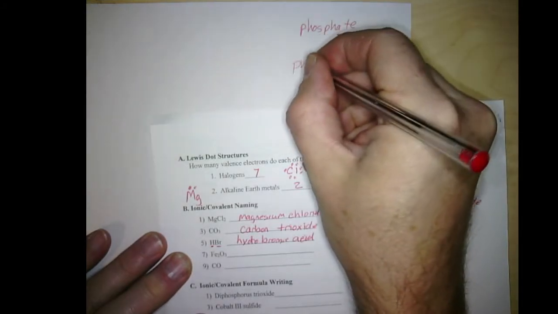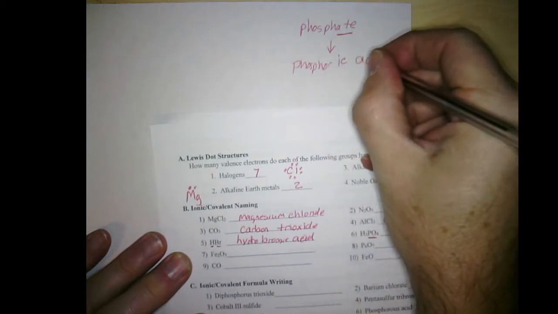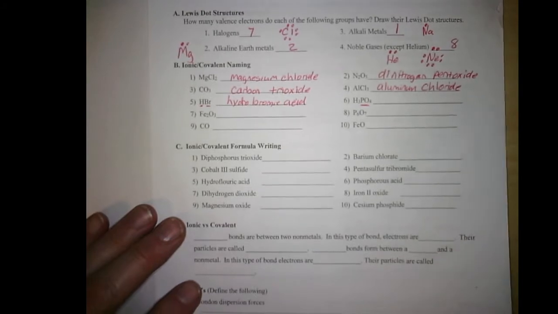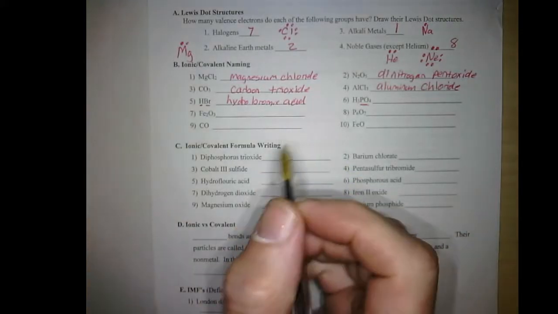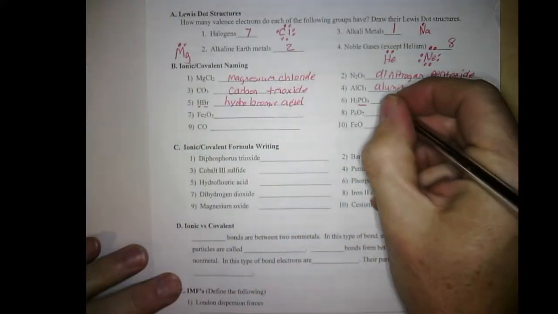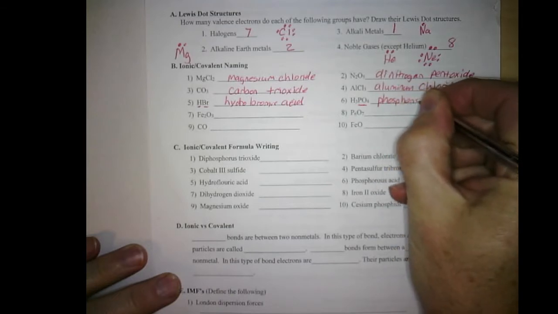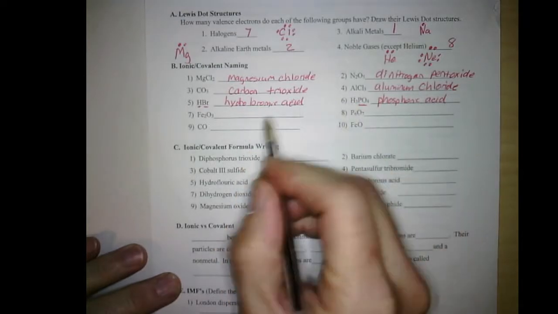So this is phosphoric, and then I have to put acid because it's H3. So this is phosphoric acid. Okay, remember we learned that from ionic.